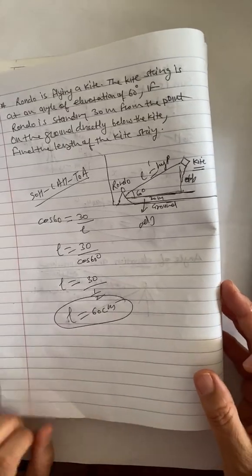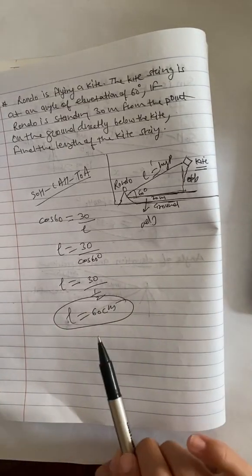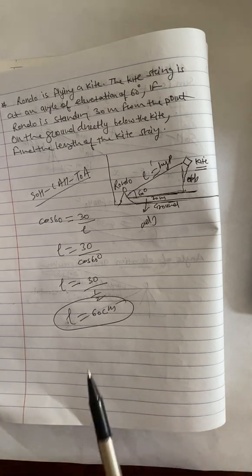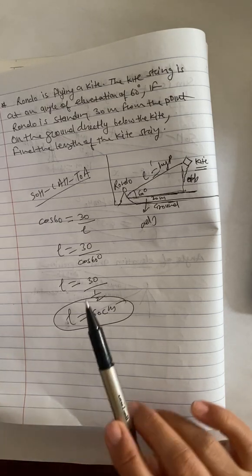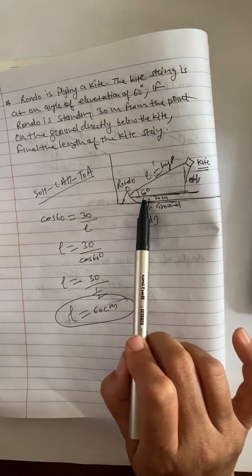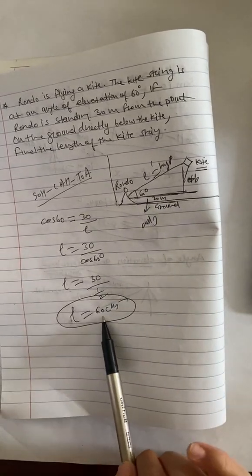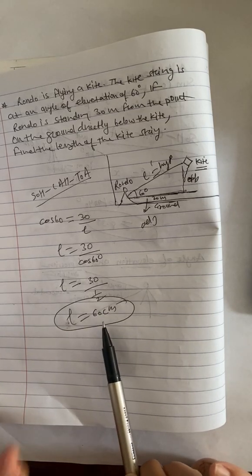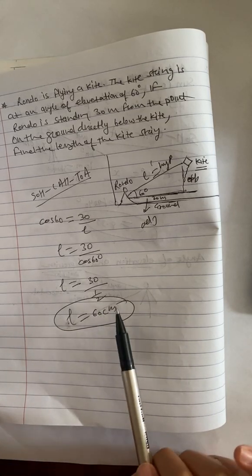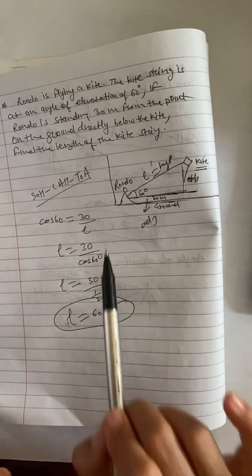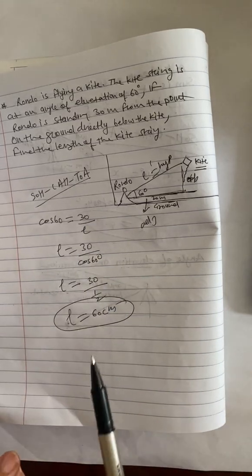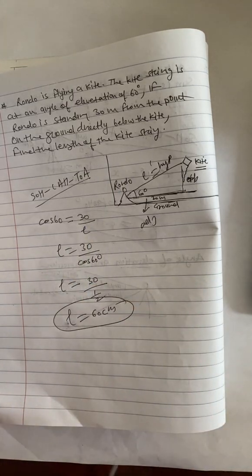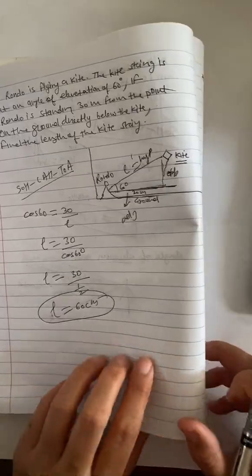Whenever you get an answer for these kinds of questions, please make sure that you always pay attention to whether the number you are getting as your final answer makes sense. Because we already know this was 30 meters, this is 60 meters. So think for a few seconds about whether this number is making sense or not. If it does not make sense, then either you made some mistake in your calculation, or maybe you did not read the question carefully. So make sure that you check it.